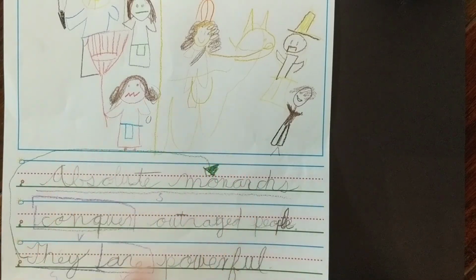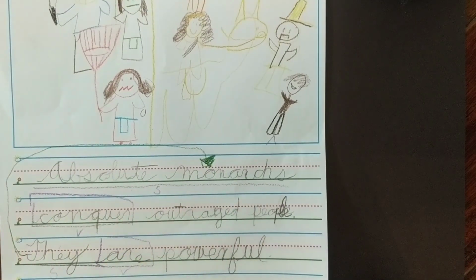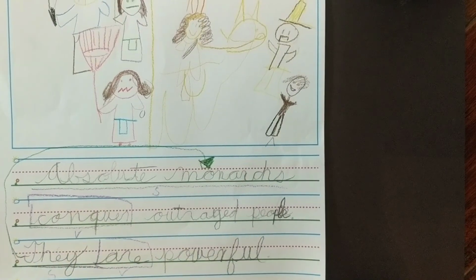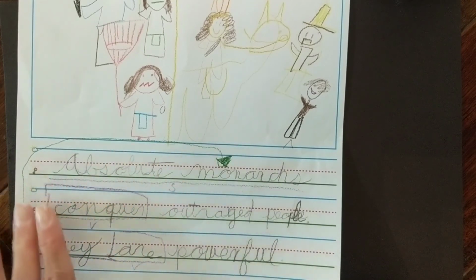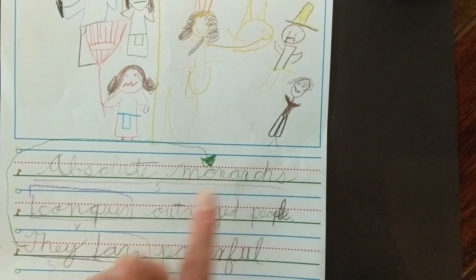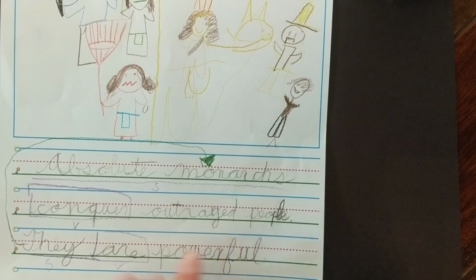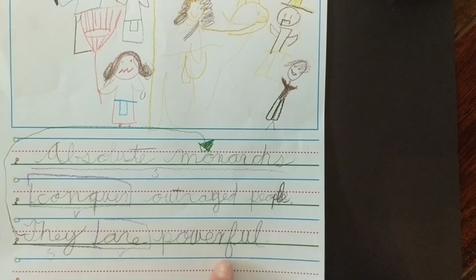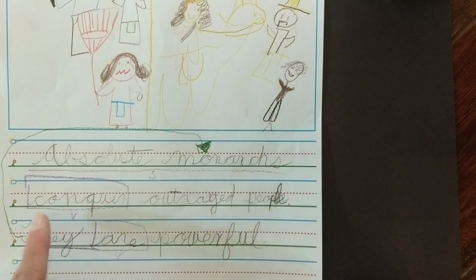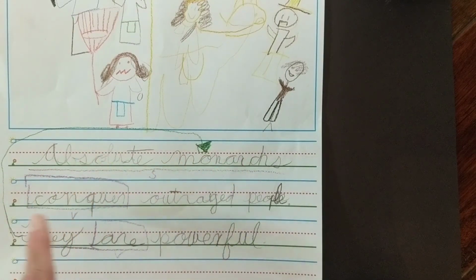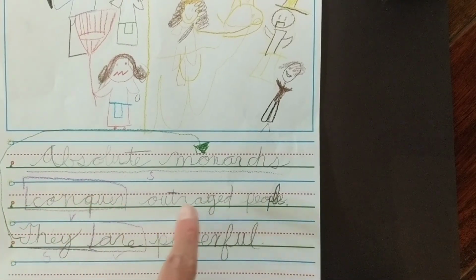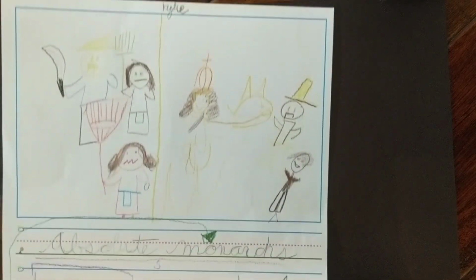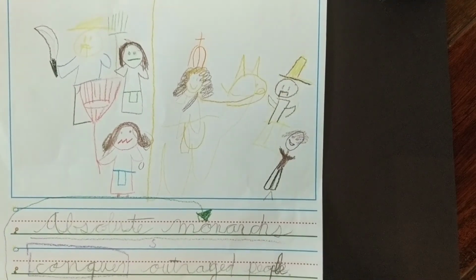And I want to show you one more example. This is an example that my older student did. She was not talking about magical unicorns. Instead, we incorporated some of her vocabulary words. So we have absolute monarchs conquer outraged people, and they are powerful. Same concept, but she has some higher level vocabulary, and then I let her add to her verb who or what was conquered, and she chose outraged people. And of course, her fun thing at the end was to illustrate her sentences.